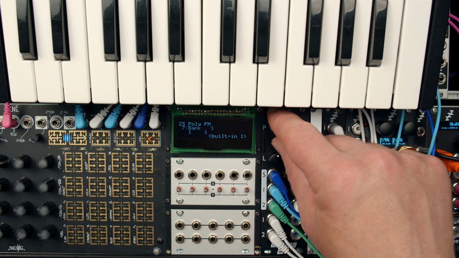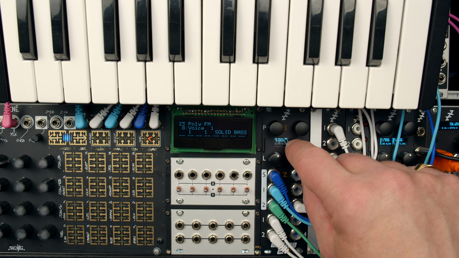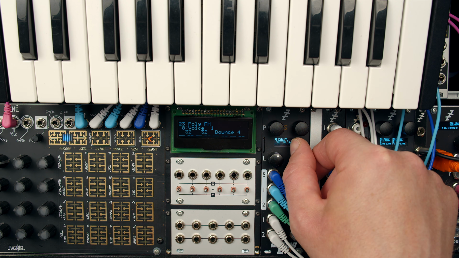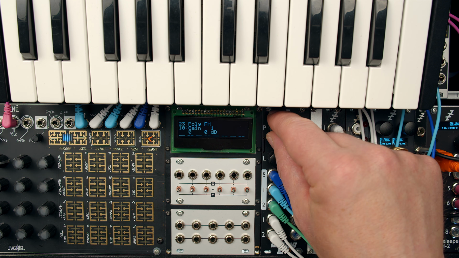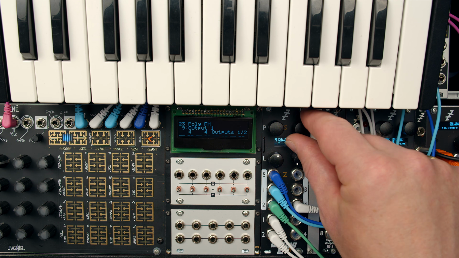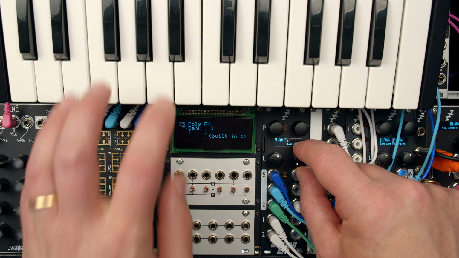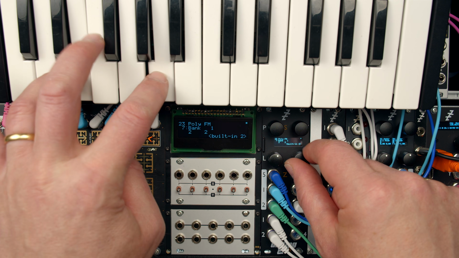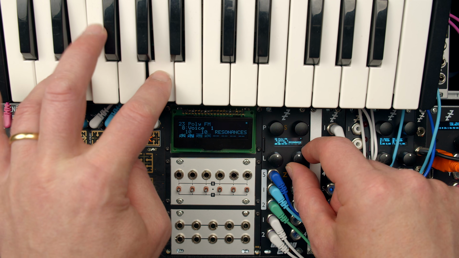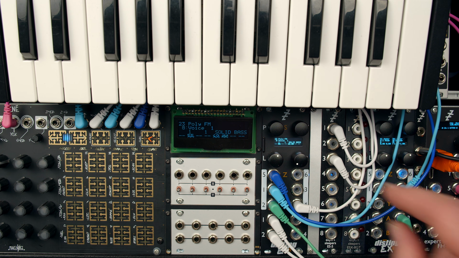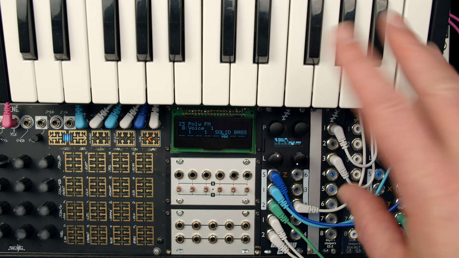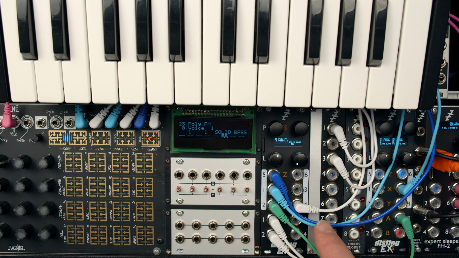Which are these? Each bank has 32 voices, and they're all classic FM sounds. Let me just skip ahead and change the output a moment. There we go. So, lovely stuff. So, like I say, MIDI or CV gate, it's multi-timbral over both.